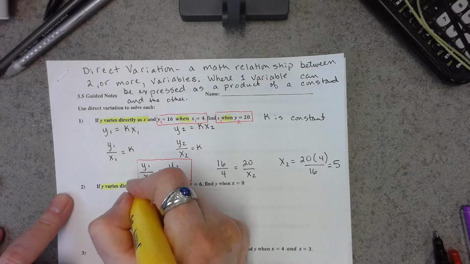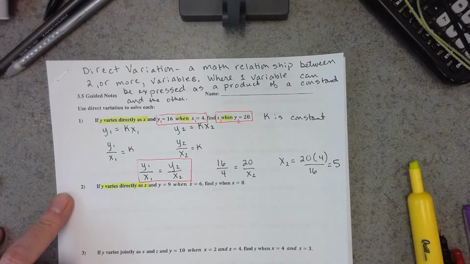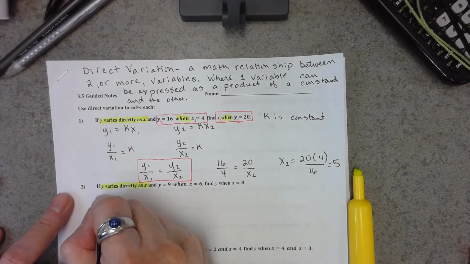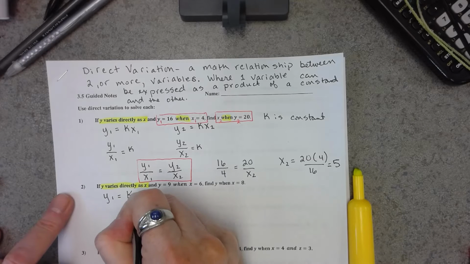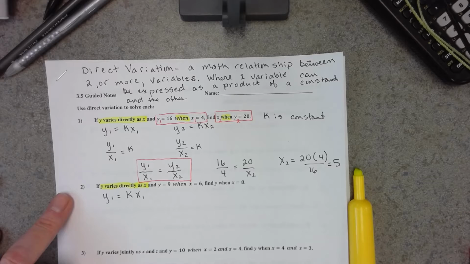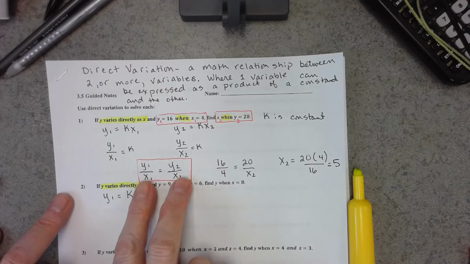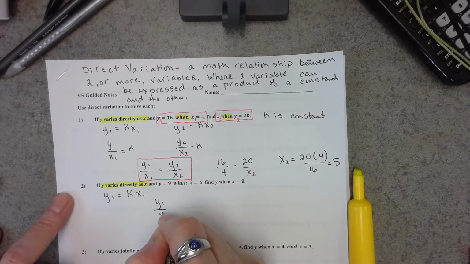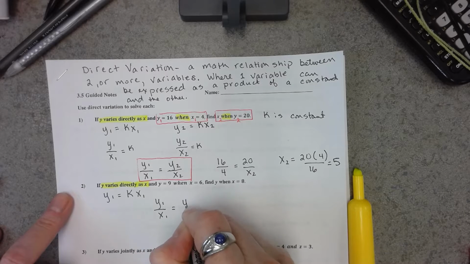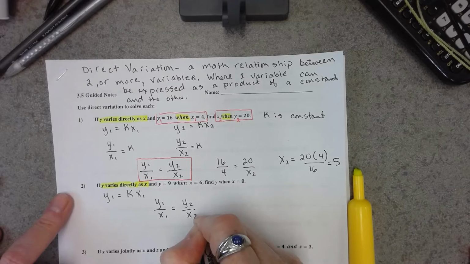If y varies directly as x, there's our relationship. We have y1 is equal to a constant k times x1. And we can use the exact same formula that we used above. So let's write y1 over x1 is equal to y2 over x2.